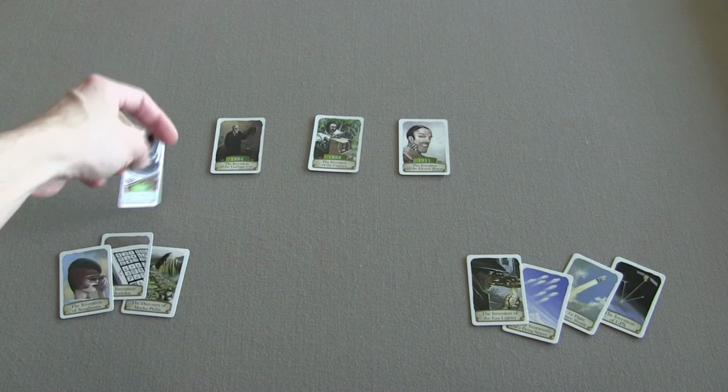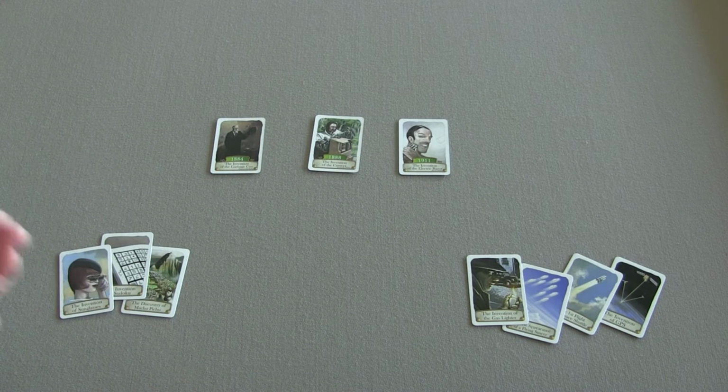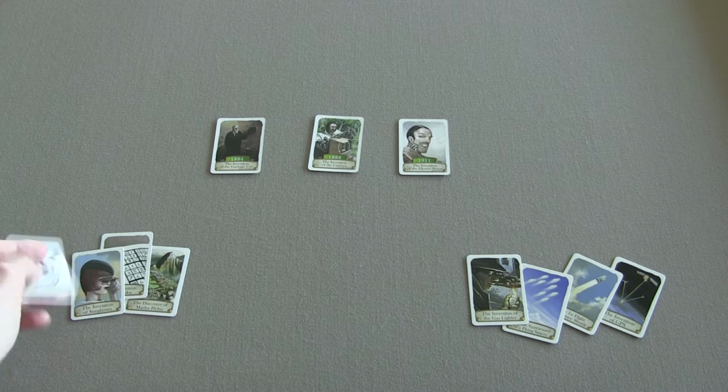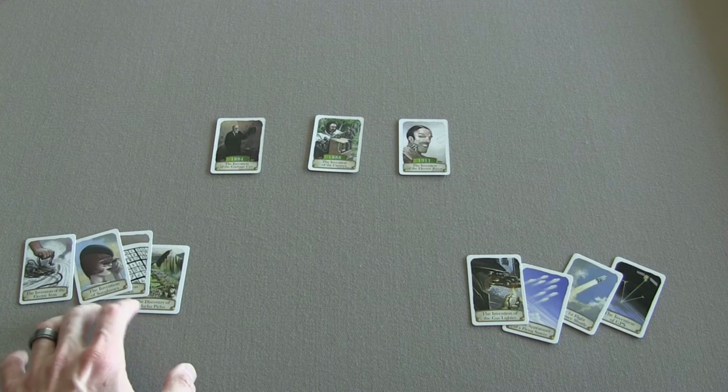But let's say I put it here. It's 1949. I was way off. So this card gets discarded back into the box, basically, and I have to draw another card to replace the card that I played that didn't fit in the timeline correctly. And that's it. That's how you play.